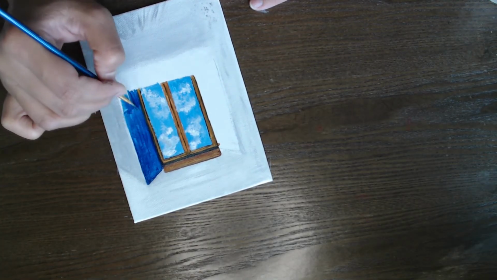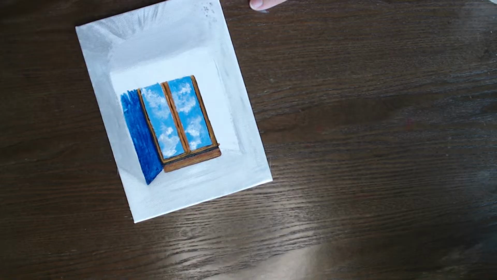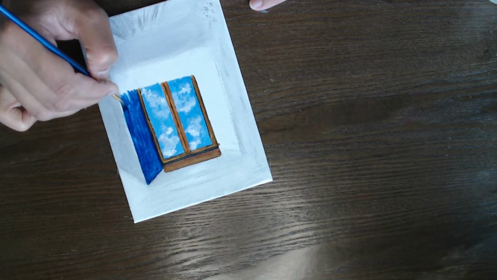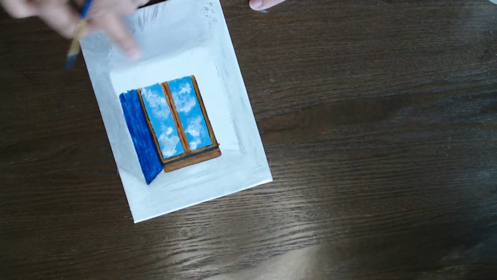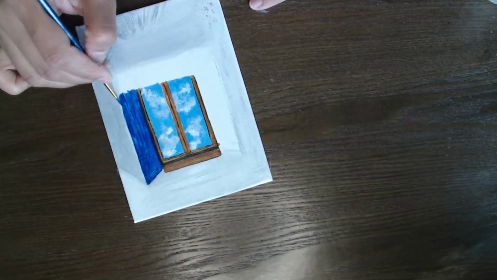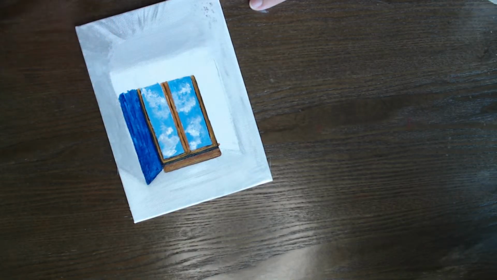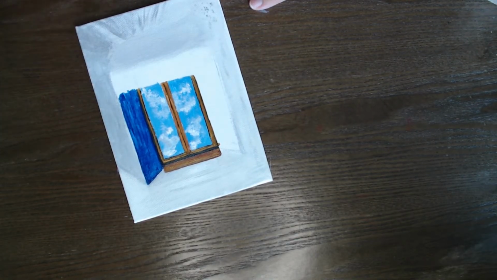So anyway, this is the base color, so I'm not much worried about the strokes. Okay, so till here we'll cover because anyway, this will be covered with the flowers. Just make sure the line is straight.